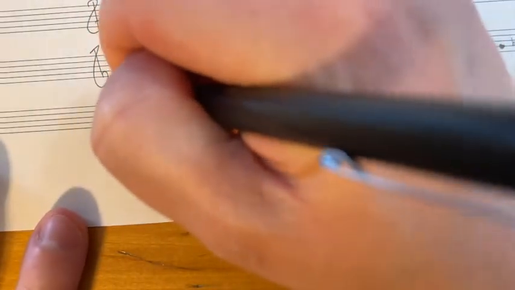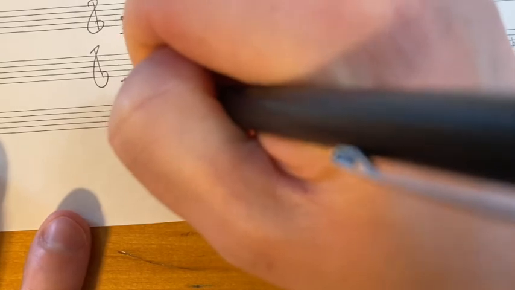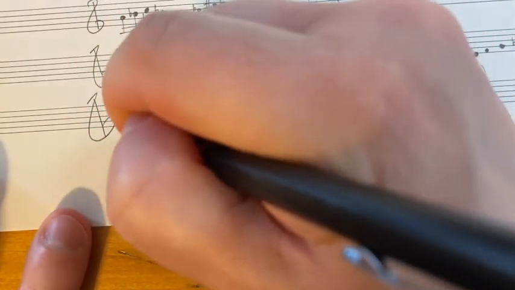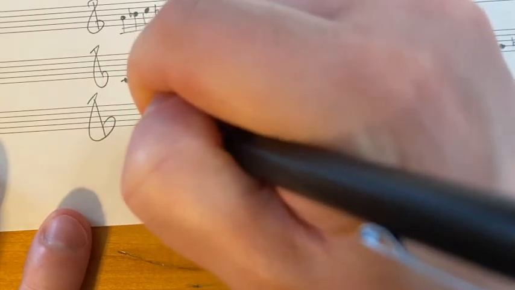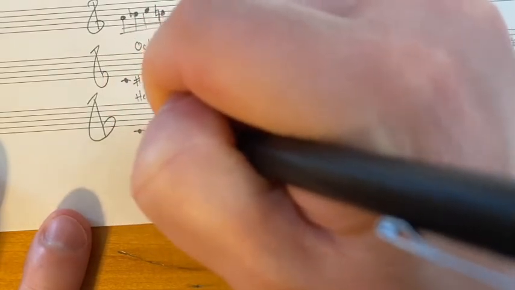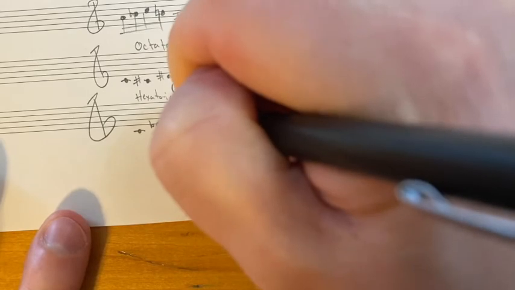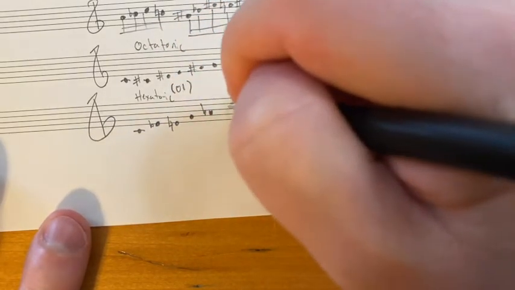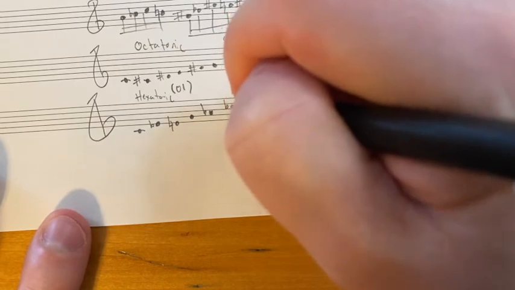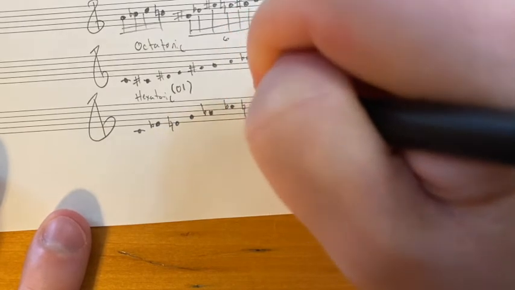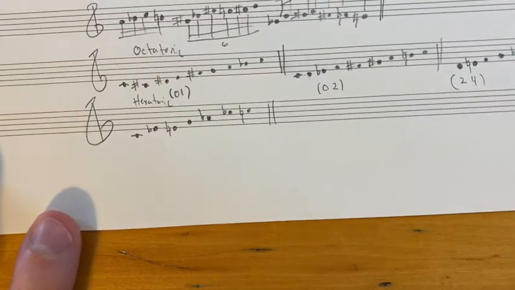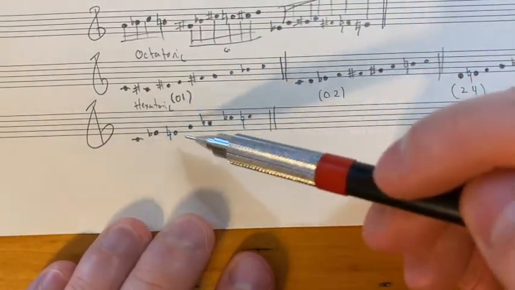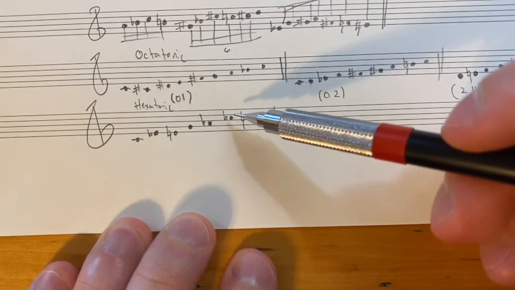Sort of related to that is the hexatonic, which is sort of similar. The hexatonic scale alternates minor thirds and half steps. It only has 6 steps to it.